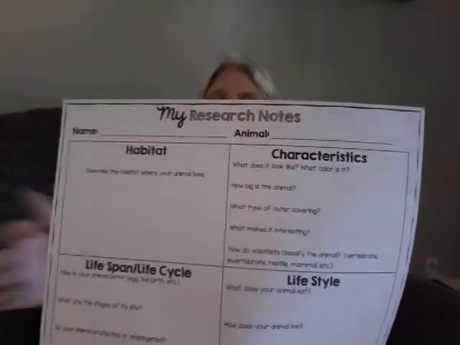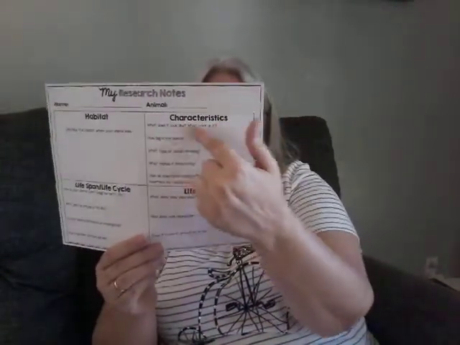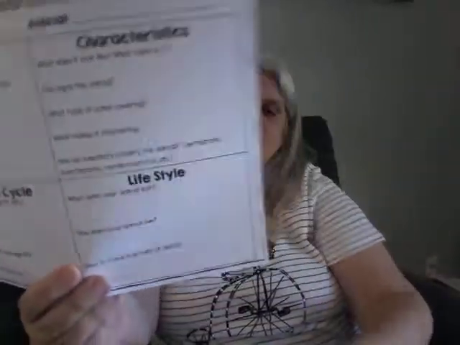My research. See, it has habitat, and then it has a question. You need to be able to describe the habitat of your animal. That's how it goes. So, characteristics of the animal, it gives you ideas of what you need to have. Now, if you find a characteristic of your animal that's not on here, that's fine. You can put it on.